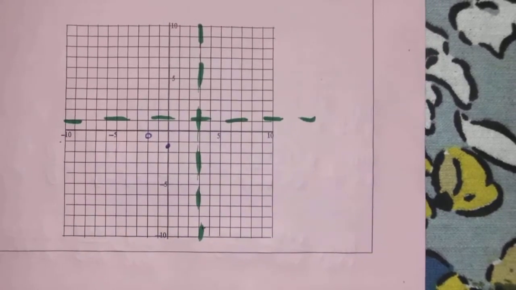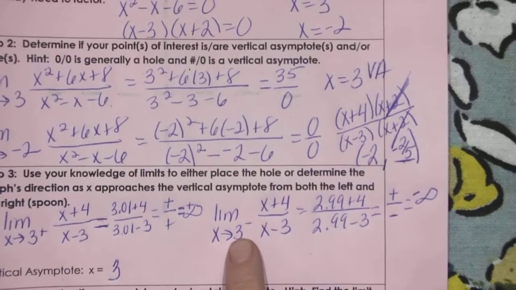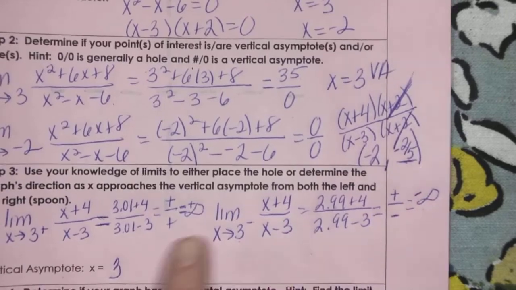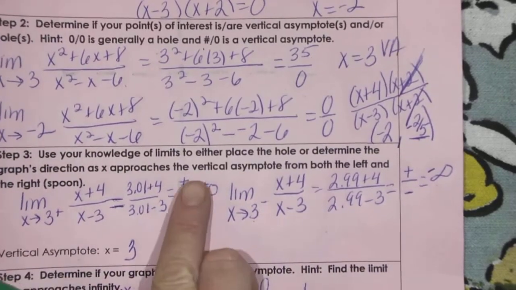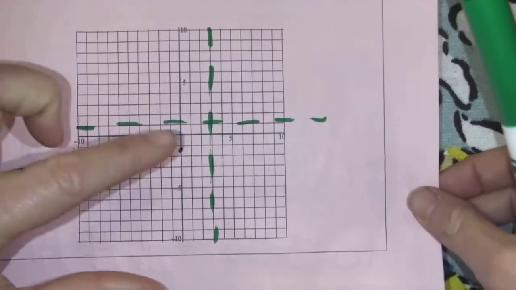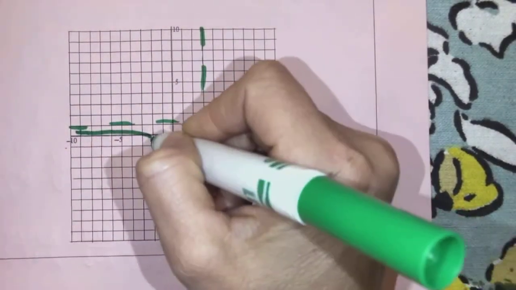Now the last thing you need to do is put your swooshes in. So let's flip it back over. As we are approaching from the left of 3, it needs to go down because it's negative infinity. And when we are approaching from the right of 3, it needs to go up. Okay, so 3 to the left. I want to be on the bottom side here, and I know I need to because there's already points there.